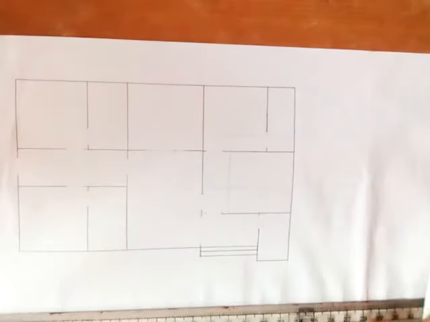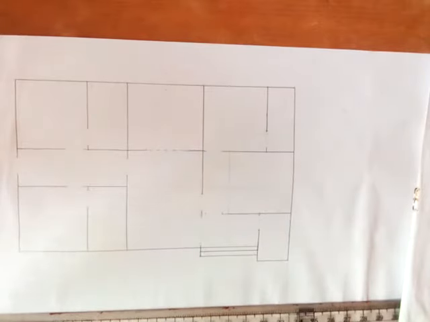The walls, as we are told, are 225 with 12 ceramic tiles wall finish. For the wall finish, 12 inside and 12 outside will give us 24. And 24 plus 225 will give us 249. So 249 divided by 100 will give us 2.49. I usually approximate it to 2.5 or 3 millimeters. So here I'm going to use 3 millimeters.